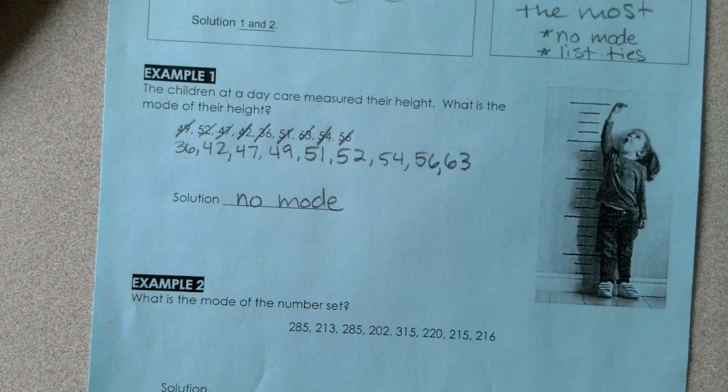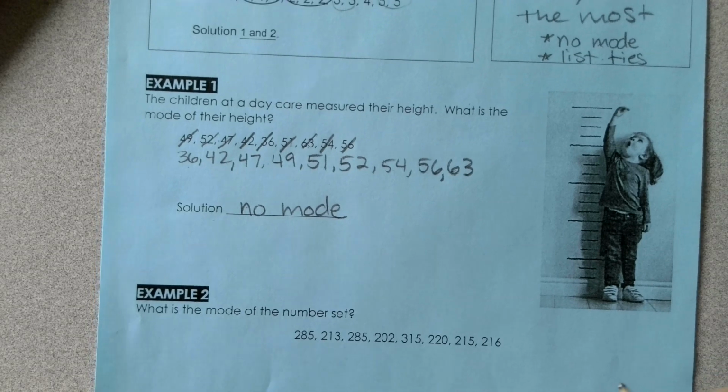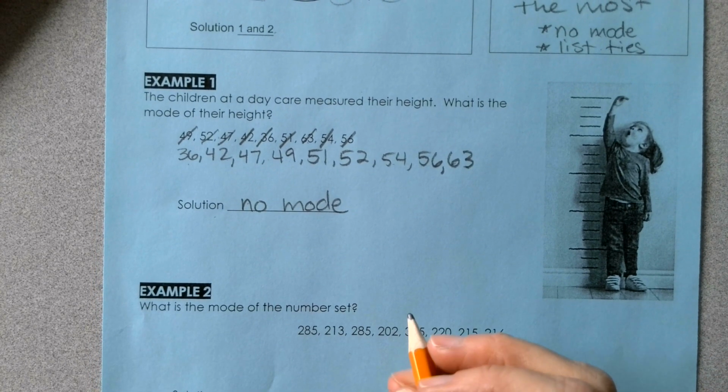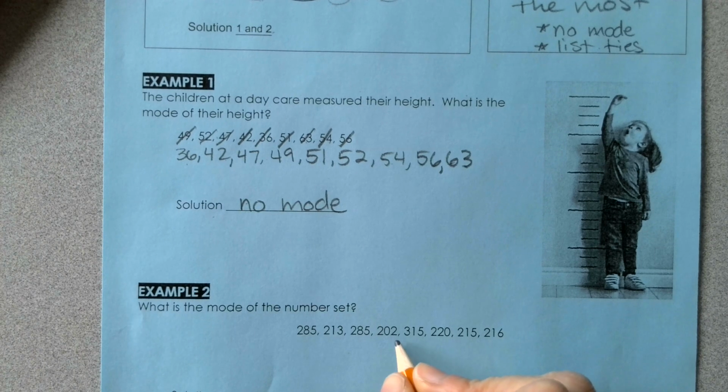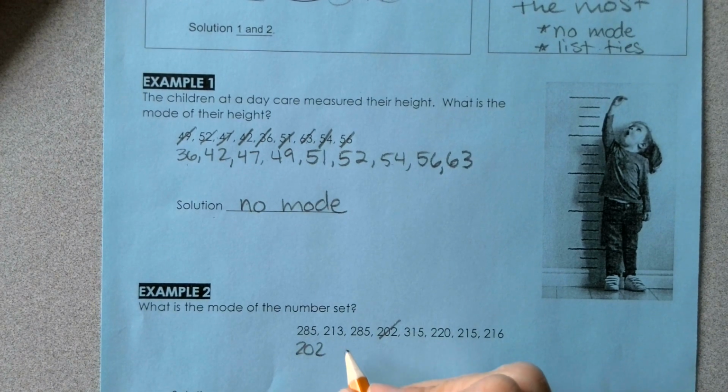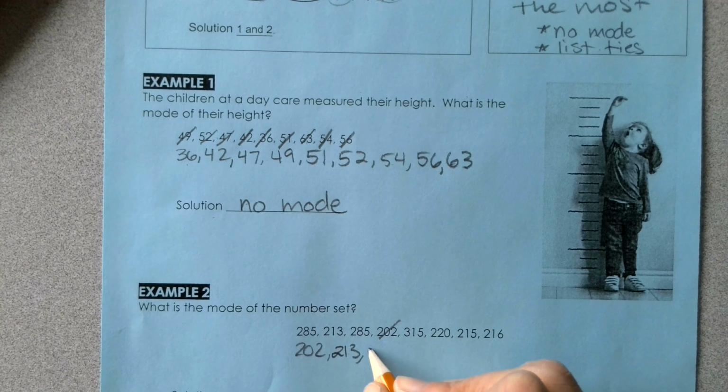Let's check out example 2. Let's find the mode of this number set. So we're working with larger numbers here. So it looks like we would start off with the 200s. That would be a 202. And then we'd have 213, 215.